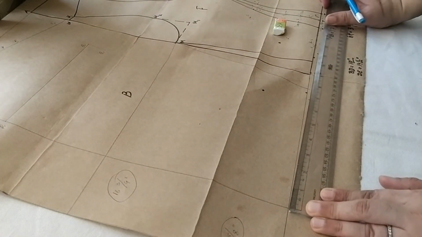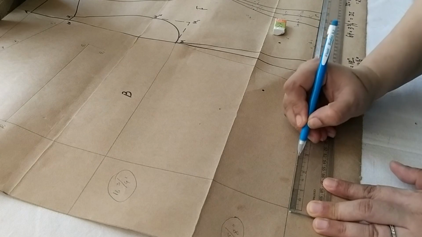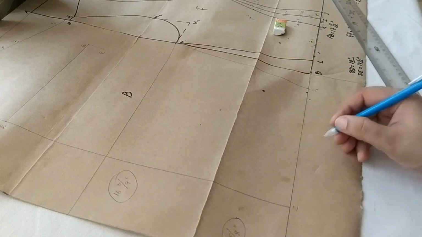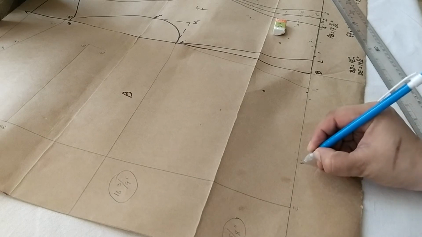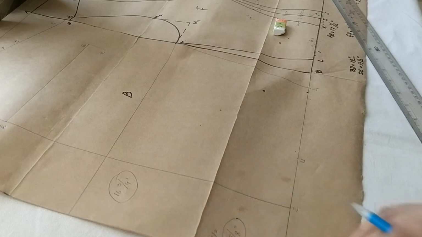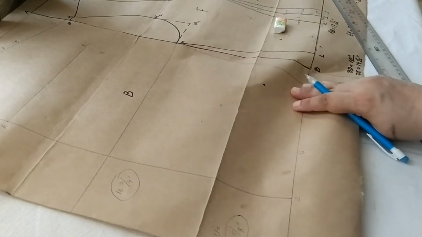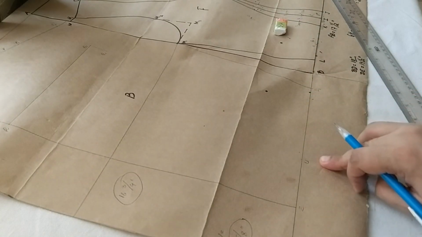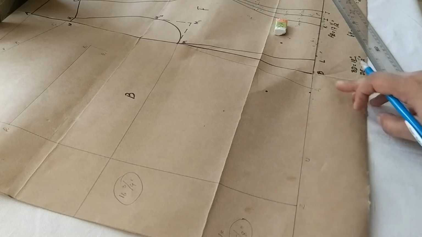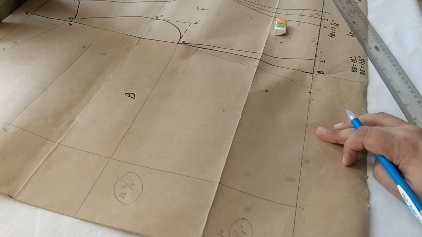So here, 5 by 8, and we will label it as U. So ZU is 5 by 8 inches. Okay. After marking ZU, the next measurement that we will be marking is L1V.